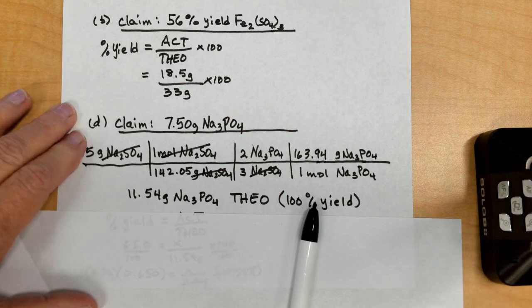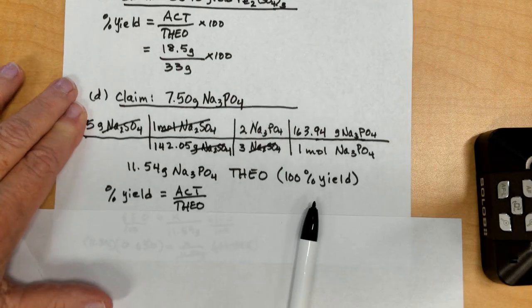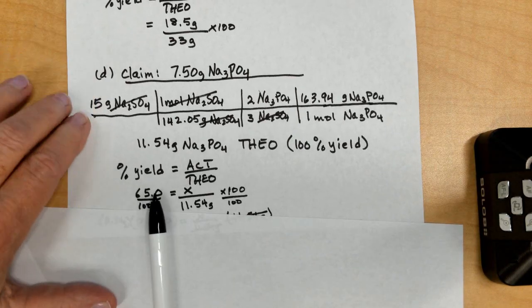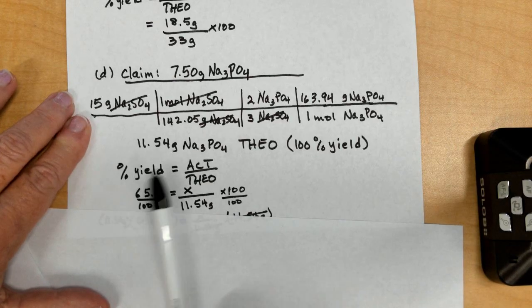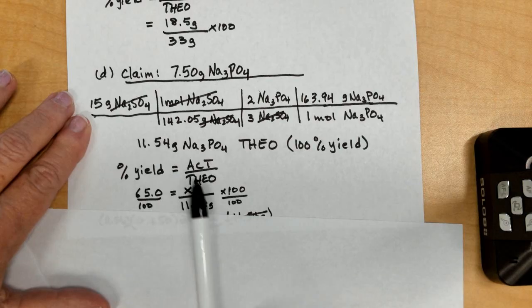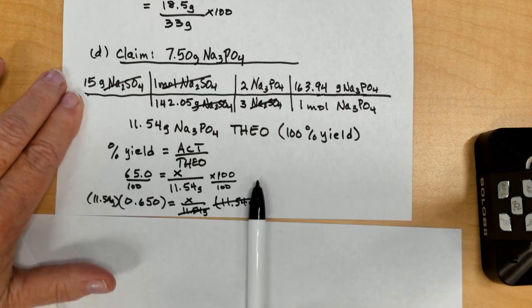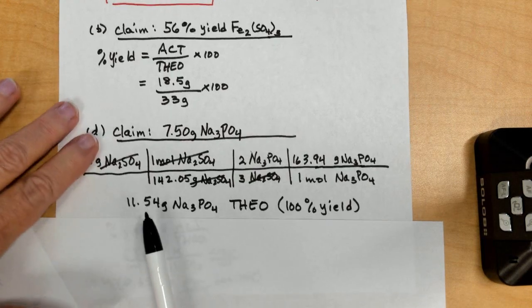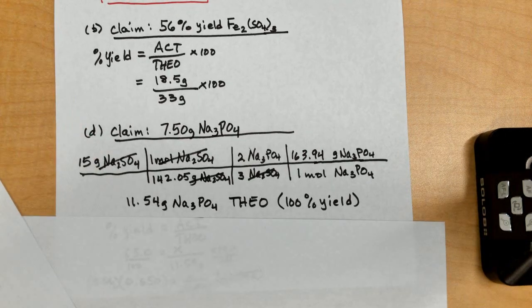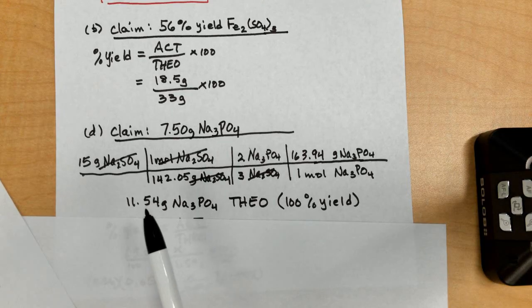They're telling me it's not 100% yield, so it's only 65%. So how much will I actually make? Well, 65 actual over the theoretical times 100, solve it, and that tells me I'm only going to make 65% of basically that 11.54 grams. So you can think of it as just a percentage. I'm going to make 65% of that.